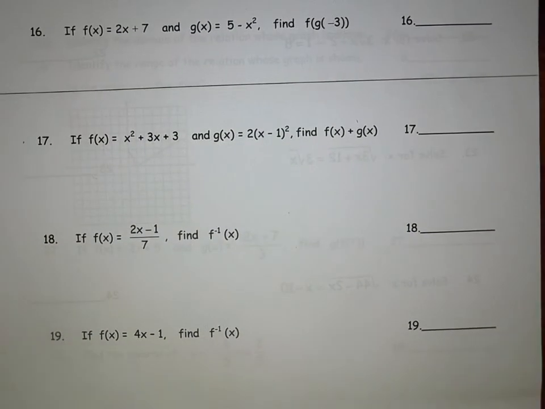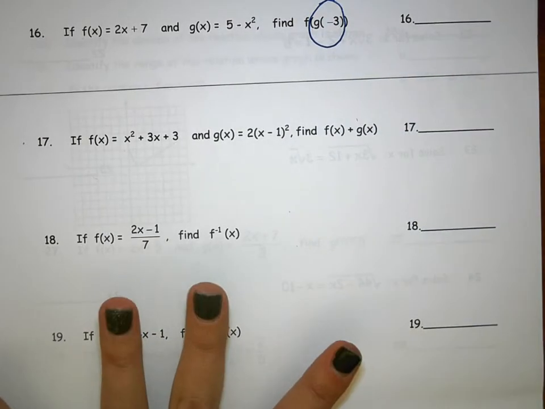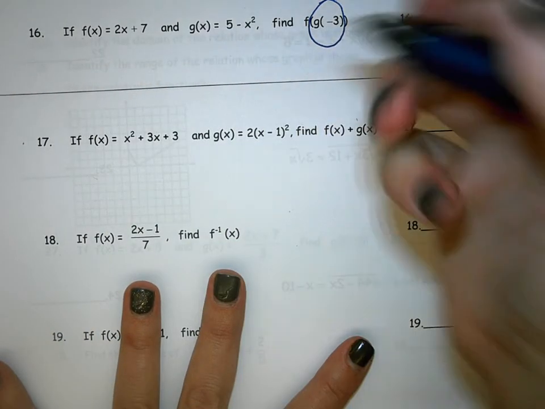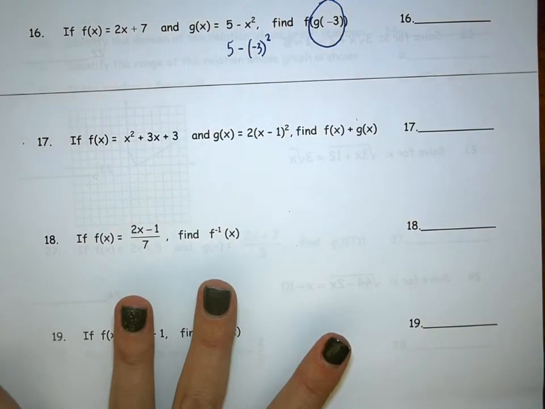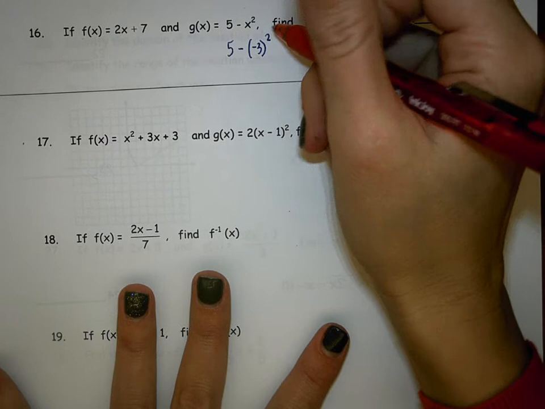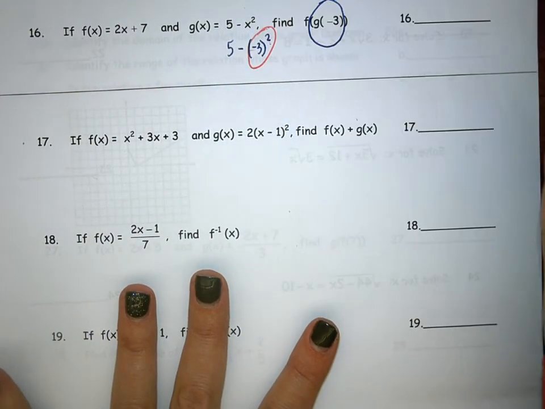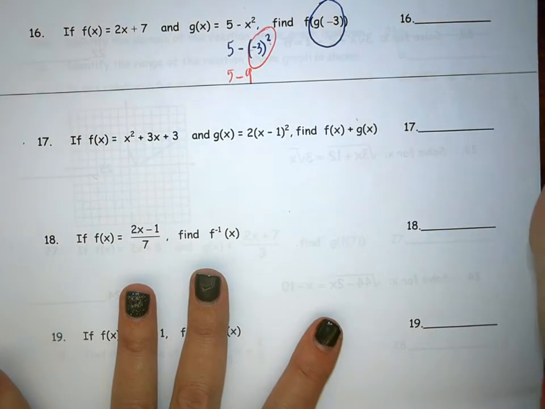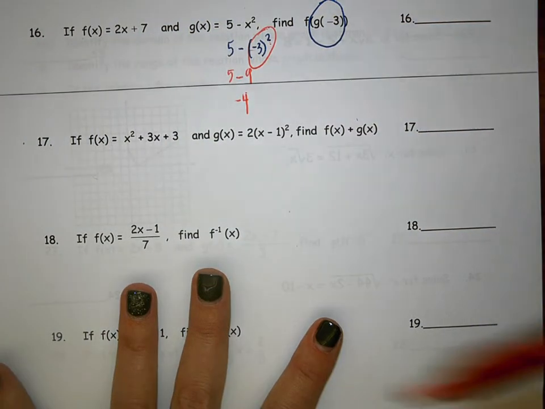What am I going to start with first? Find your g of -3. So we go to our g equation and we're plugging in -3 for x. So that means I have 5 minus -3 squared. Be careful here. We always square first, right? Do not make these two negatives a positive. What is -3 squared? So that means I have 5 minus 9. And what is 5 minus 9? -4.